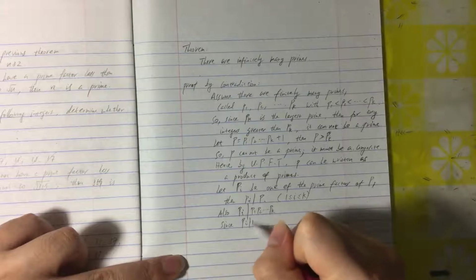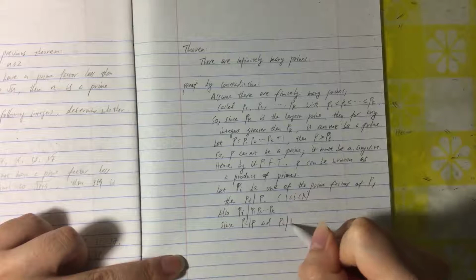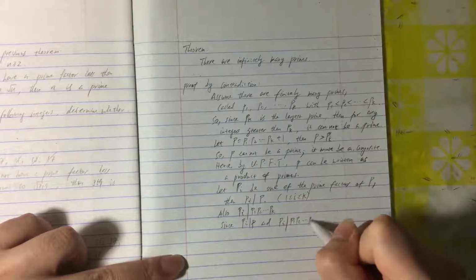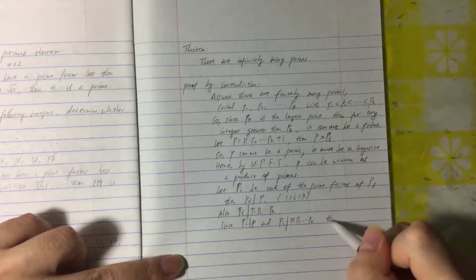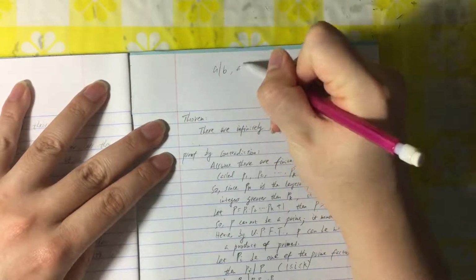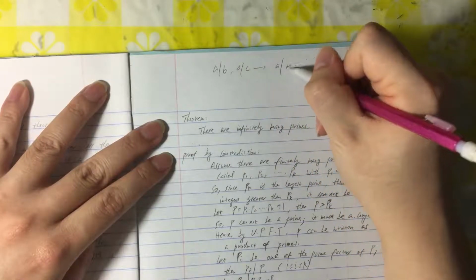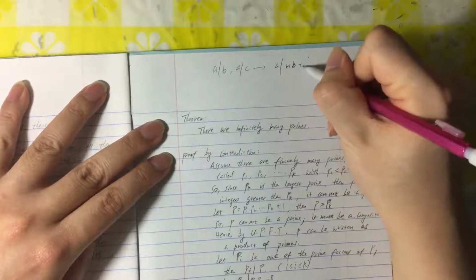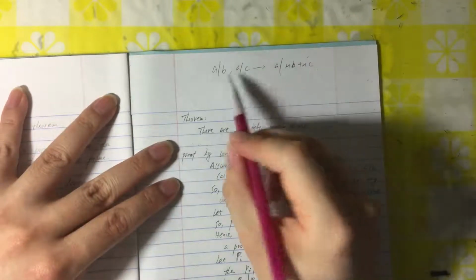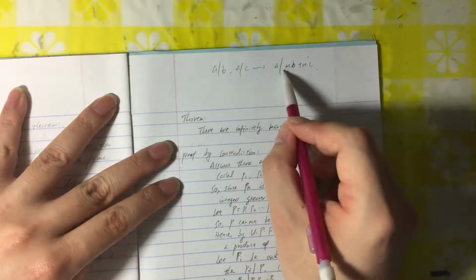Since pi divides p, and pi divides p1 times p2 up to pk, then by a theorem we learned last class: if A divides B and A divides C, then A divides any linear combination of B and C with integer coefficients.